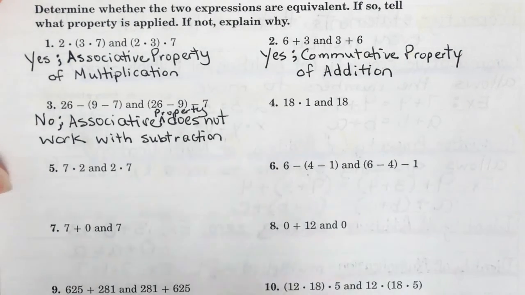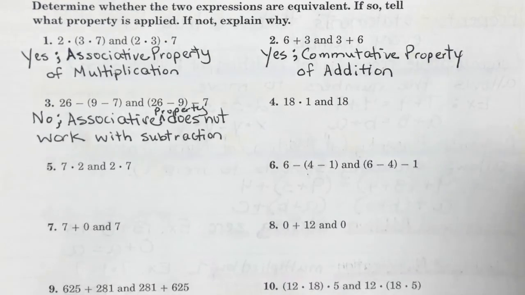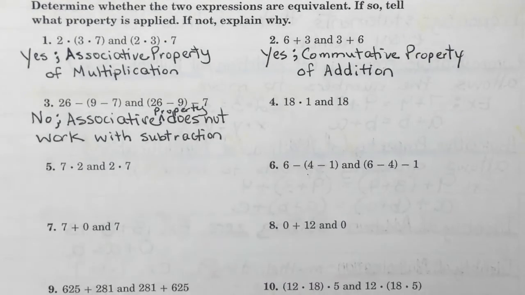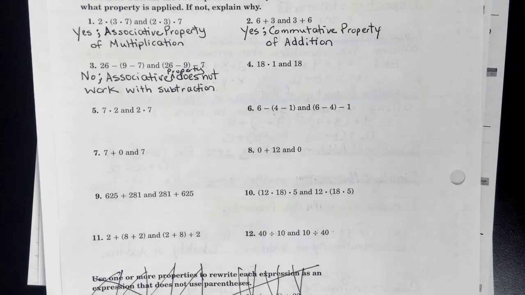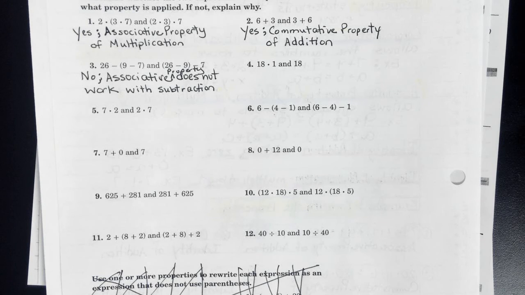Okay, I'm going to leave you with the rest of these. You have through 12. You have plenty of time. Most of the kids have finished it in class that have sat here and really tried. Graded papers kind of going home as the time goes on.